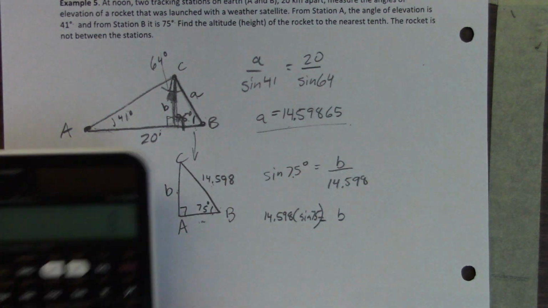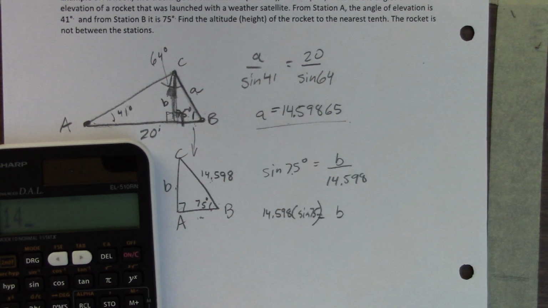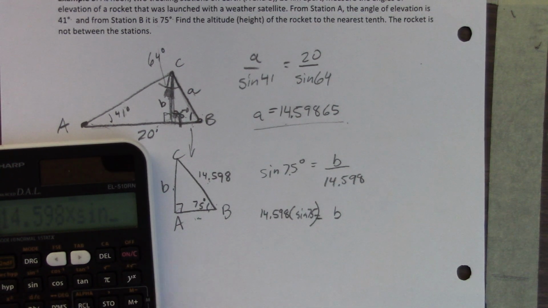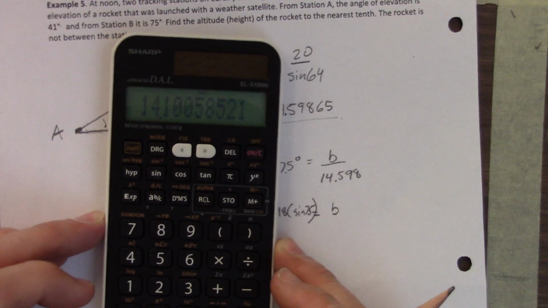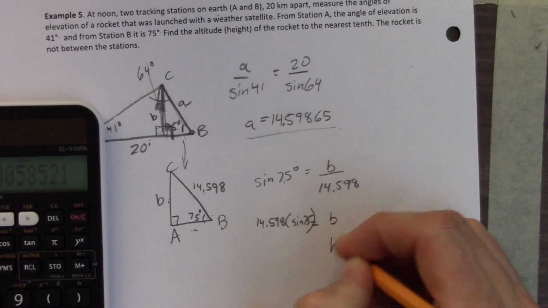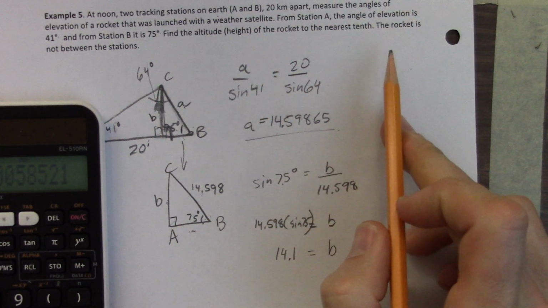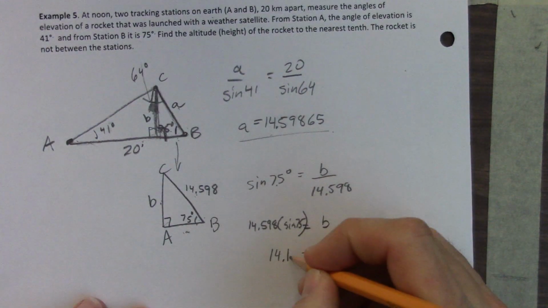Okay. So here I would use my recall, but I don't have it. I messed it up. 14.598 times sine 75. 14.1. B is equal to 14.1, and it is in kilometers.